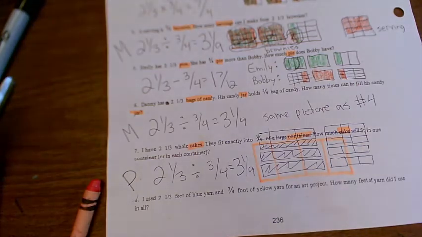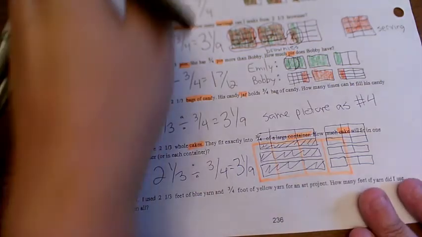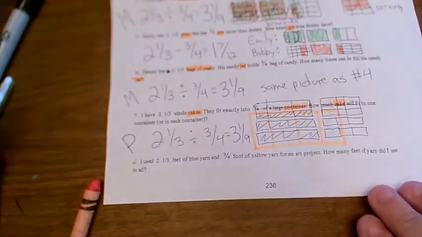So 3 and 1/9. So just know I'm not going to ask you any division, partition, fraction questions on your quiz or test. If I do decide to do partition, it would be a whole number because that's easier to do. So don't worry too much about this if you don't quite understand.